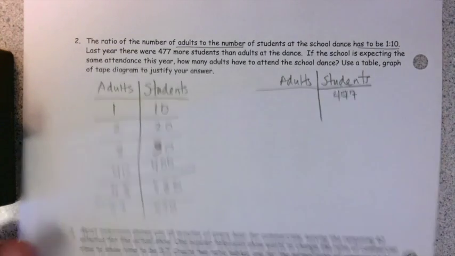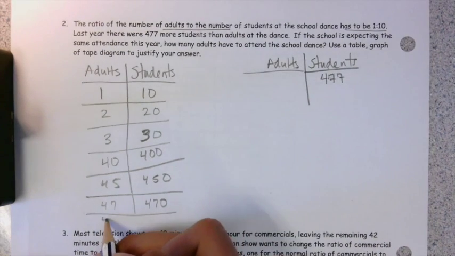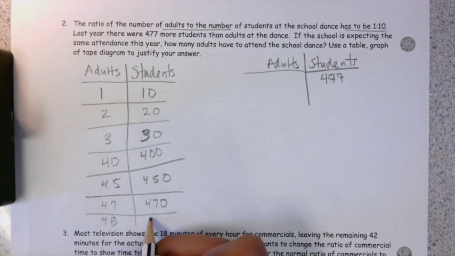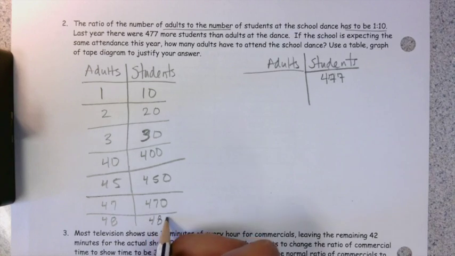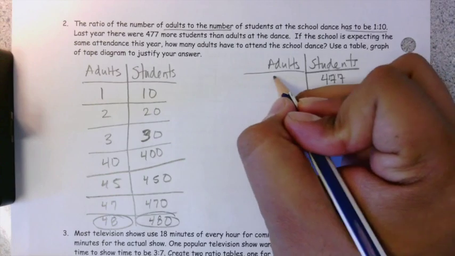Maybe we could do, can we get an adult that's like 47.5? No, because that would be half of a person. The half of a person, does that make sense? No. What if we get 48 adults? How many students? 480. You would be one person over, but still works.